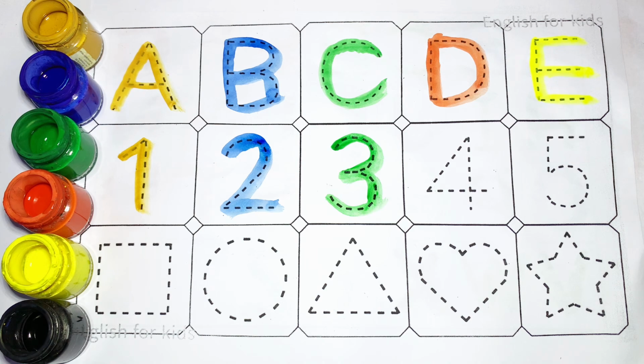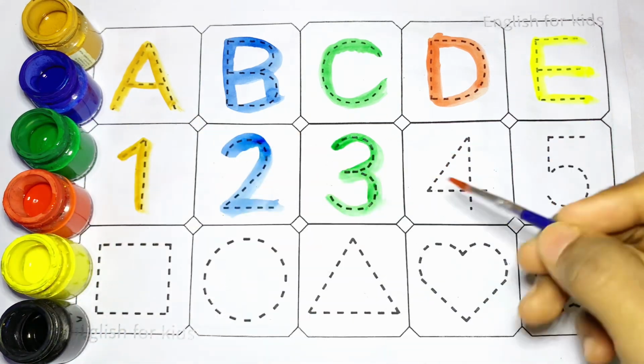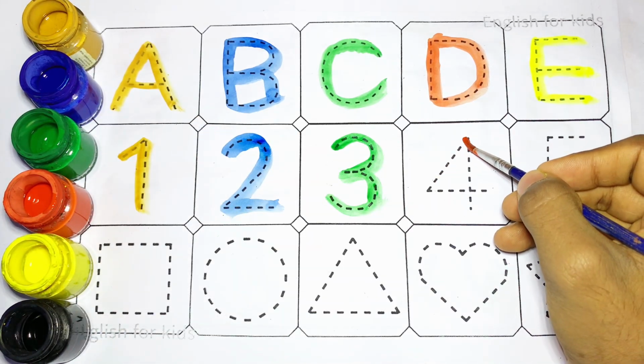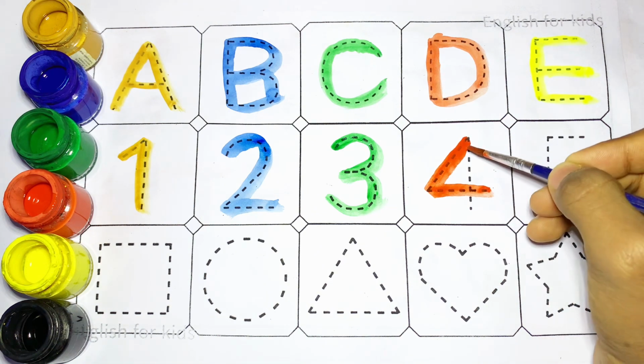Next is 4. The number 4. And use red color. F O U R, 4.